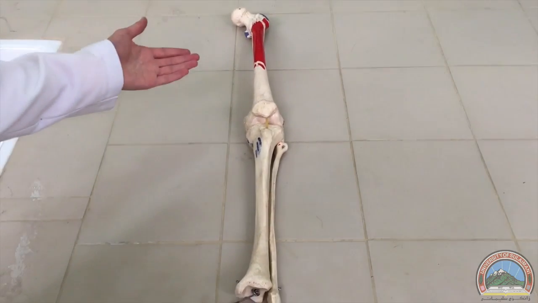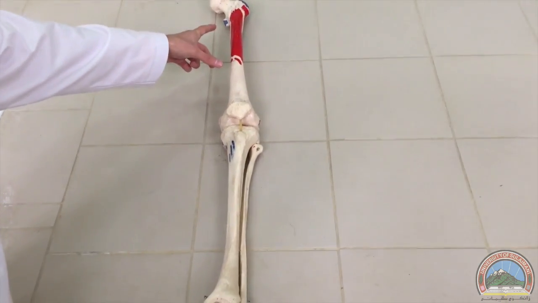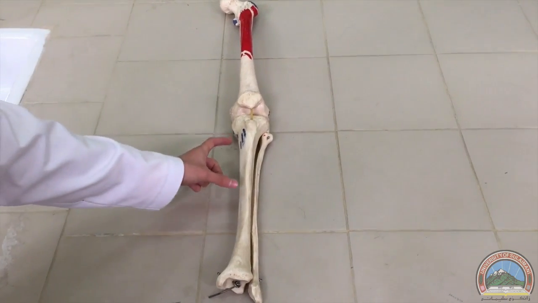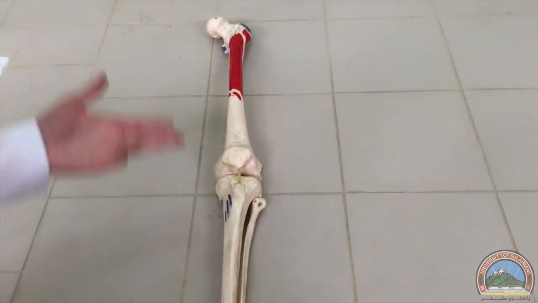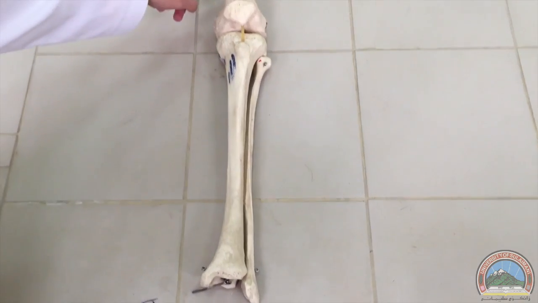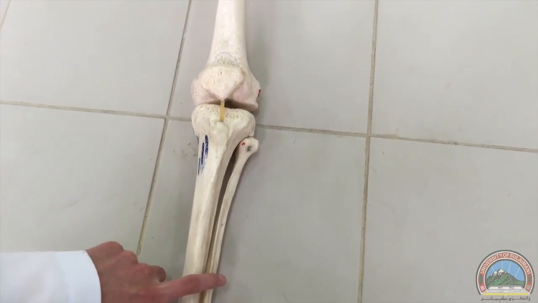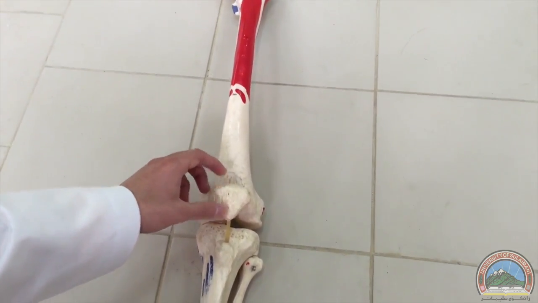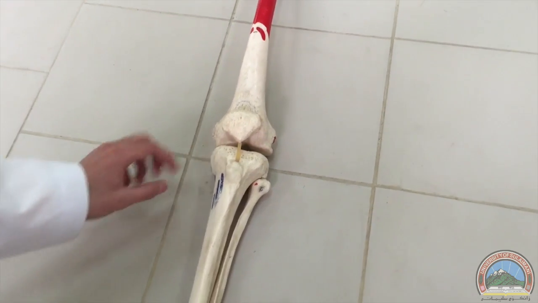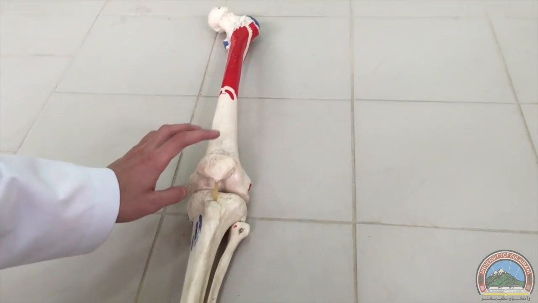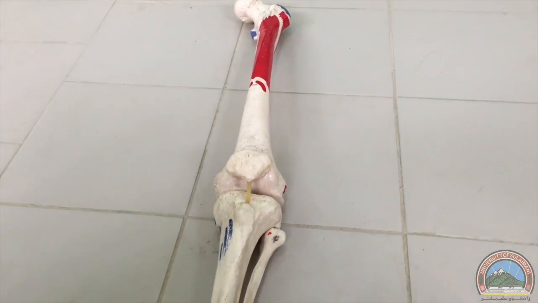Now we're going to talk about the muscle attachments of the femur and the nerve supply, and also very little about the attachments of the tibia. So this is the anterior view of the left side. This is the left femur, the left tibia, the left fibula, and this is the left patella. This is the ligamentum patellae that attaches the patella to the tibial tuberosity.